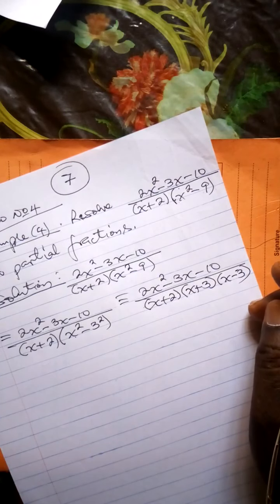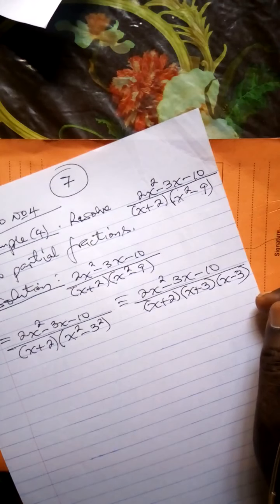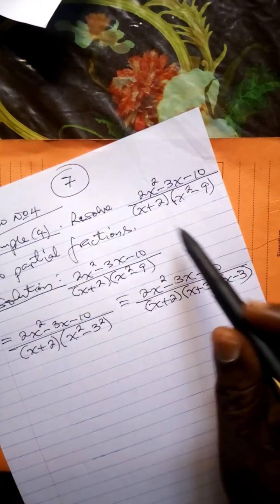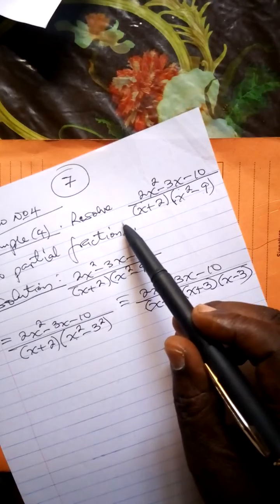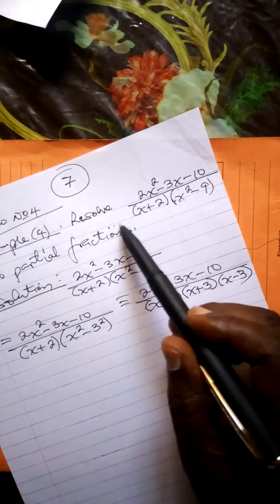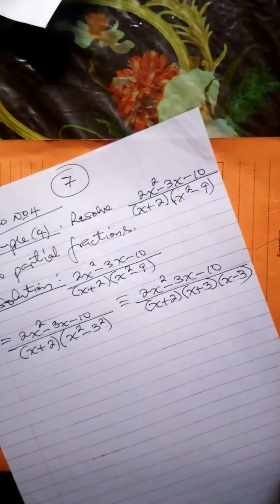So now we are ready to resolve into partial fractions because we have split the denominator into its prime factors.